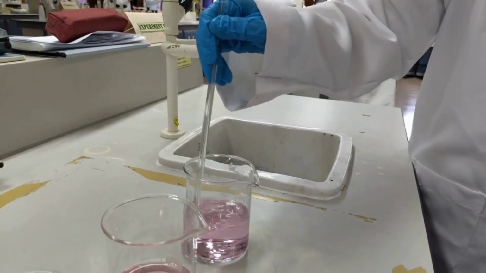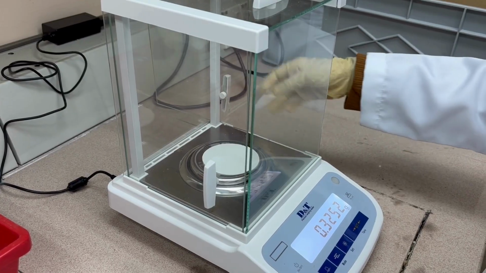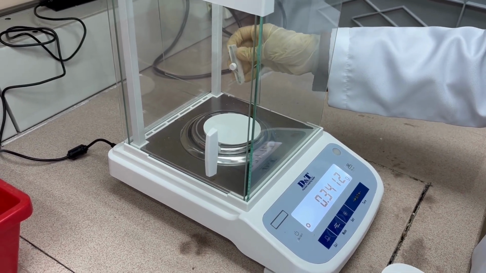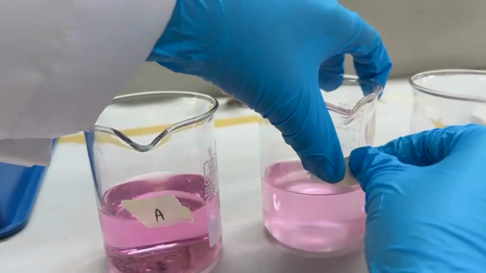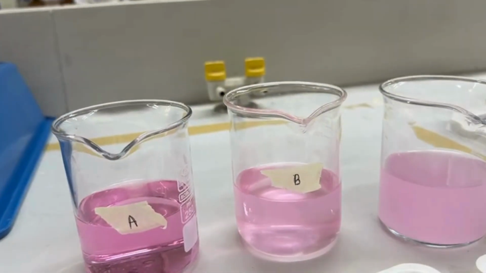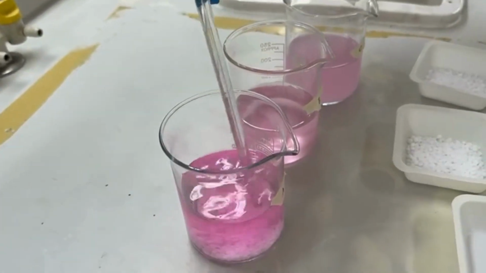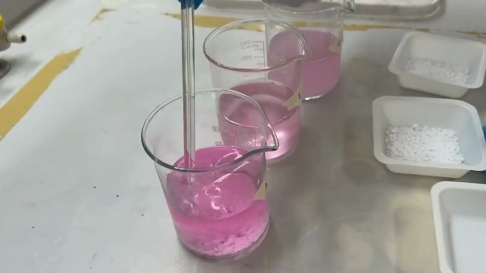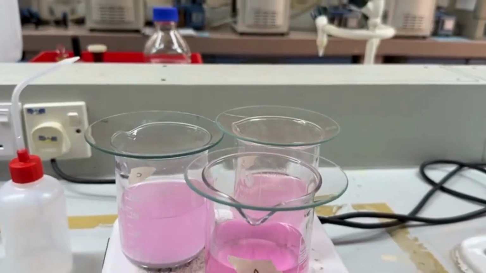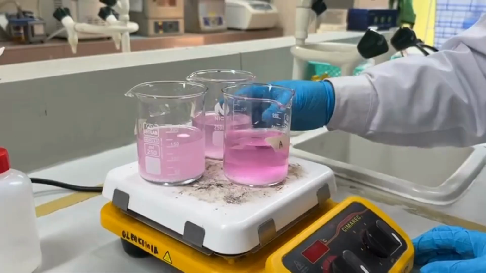Next, weigh the filter paper for the filtrations and the solid urea, about 50 grams, using an analytical balance. After that, label each beaker and add solid urea to each beaker and stir it with a glass rod. Cover each beaker with a watch glass to prevent splattering and minimize evaporation.